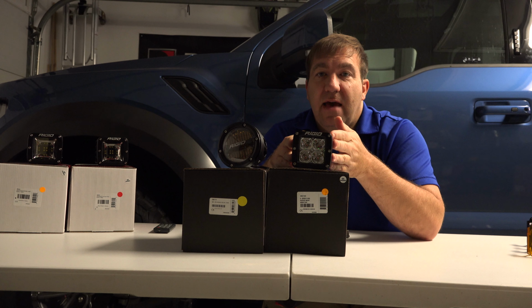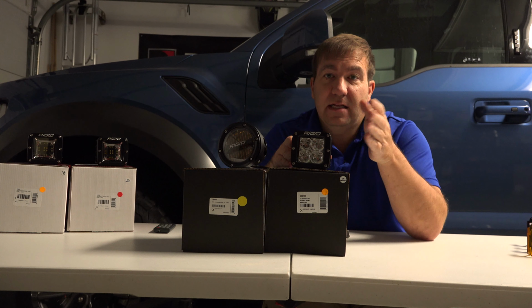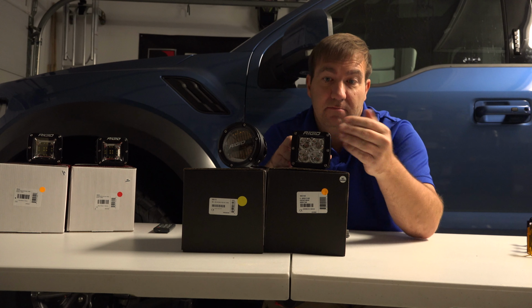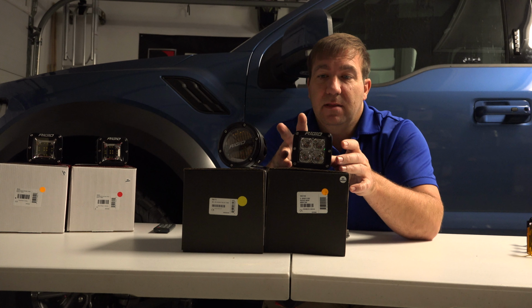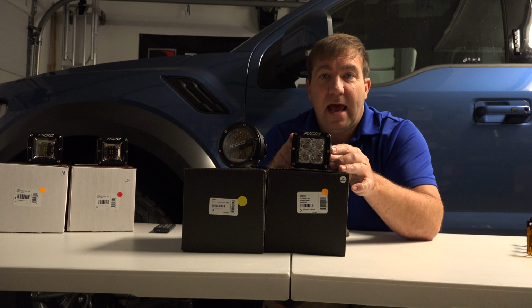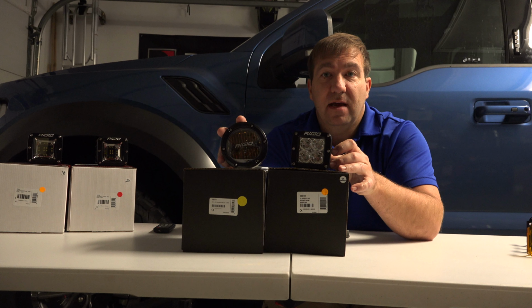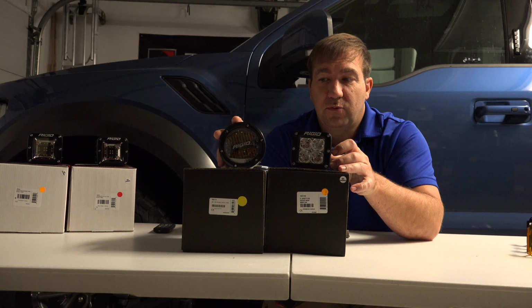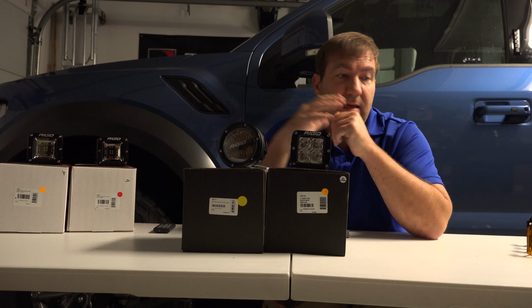One nice thing about having the amber LED is that if you do have other lights next to it that maybe aren't amber and, say, have a clear lens, they're going to look the same, so they're going to look very uniform. There are just a few lights that are going to have a true amber LED option, where a lot of the lights that you see do have an amber lens, which would be considered a selective yellow style light rather than an amber LED.